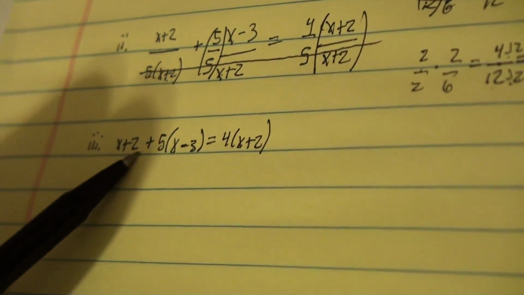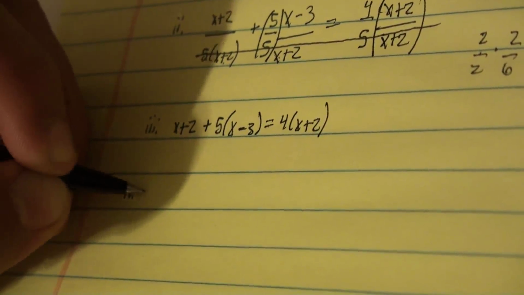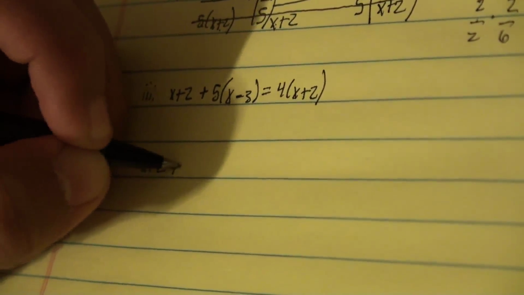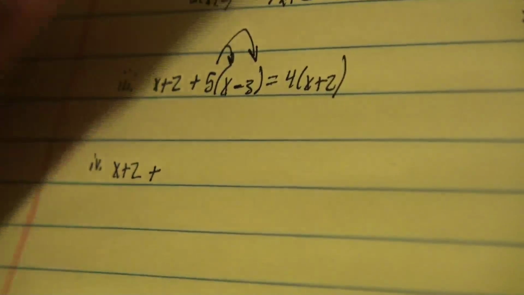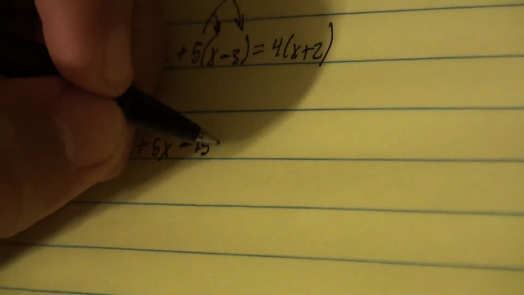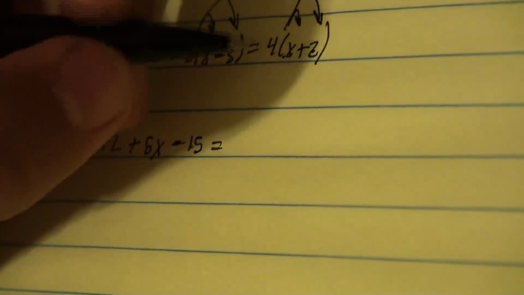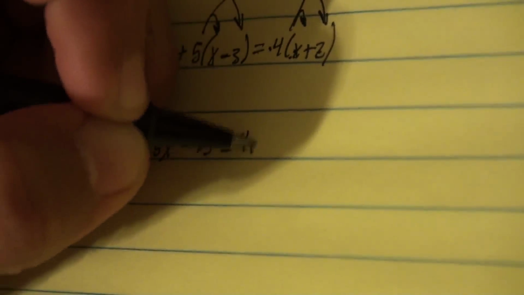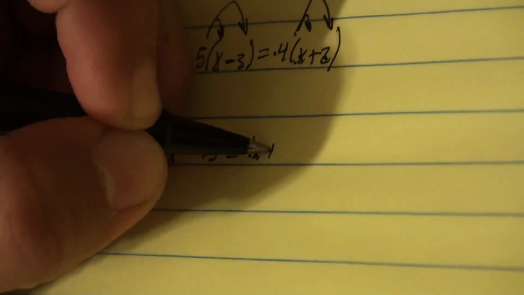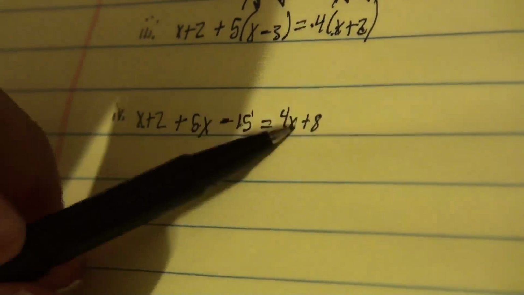So all we need to do basically right now is distribute where it's needed. Right here we cannot distribute anything, so we'll just leave it as x plus 2. We're going to go plus, distribute the 5 to the x and to the negative 3. That's going to give us 5 times x is 5x, 5 times negative 3 is minus 15. It's going to equal, distribute the 4 to the x and to the 2. 4 multiplied by x is 4x, and 4 multiplied by 2 gives us 8. So now we're right here. If I look, I cannot combine like terms. There's no simplifying right here.